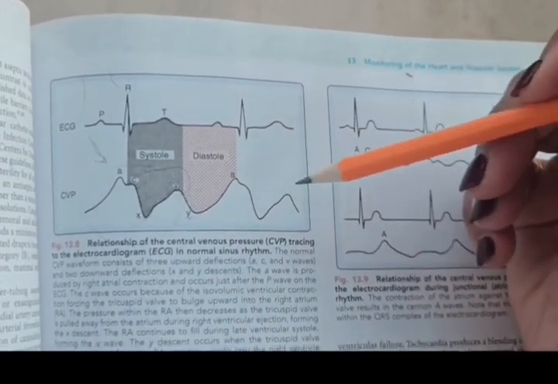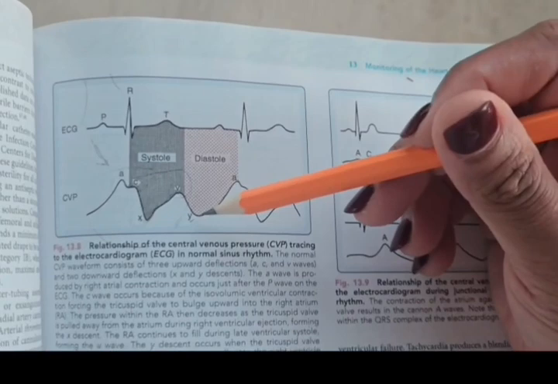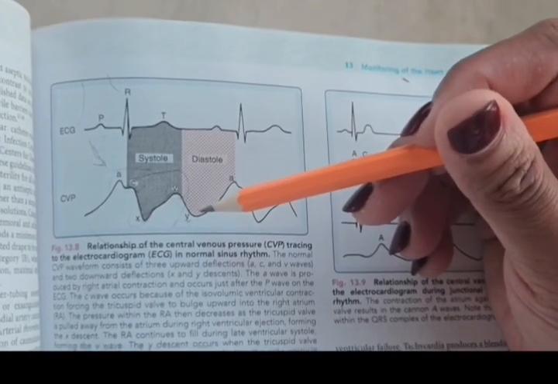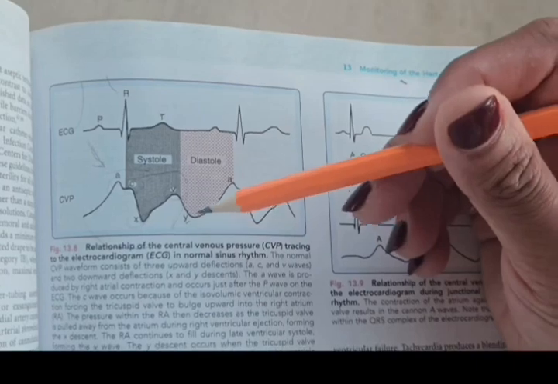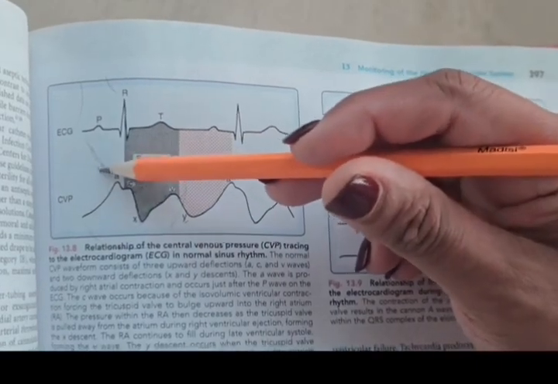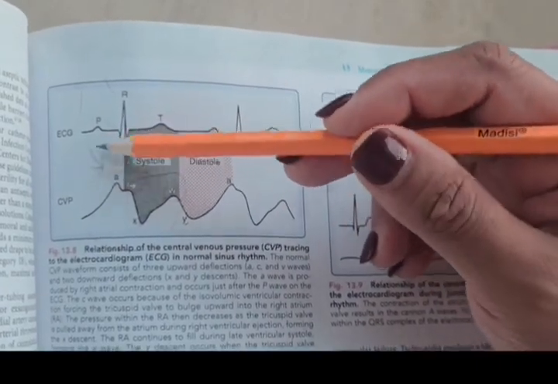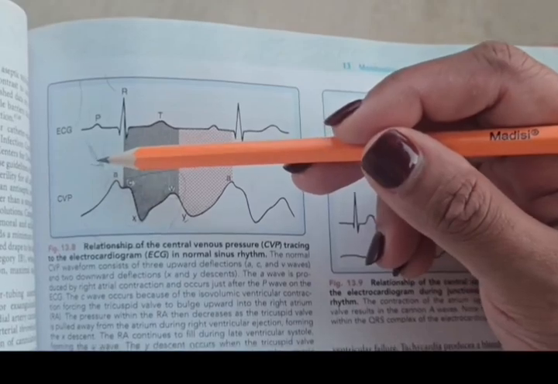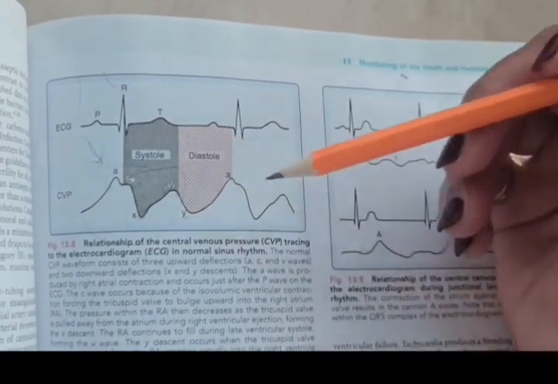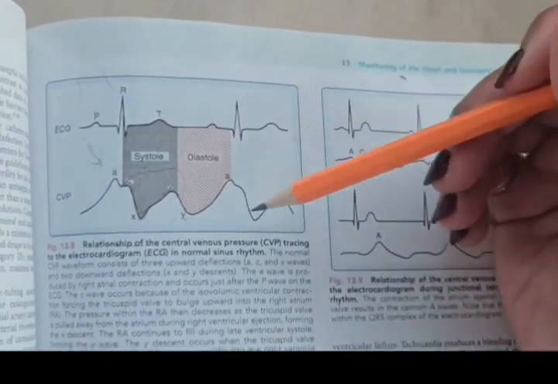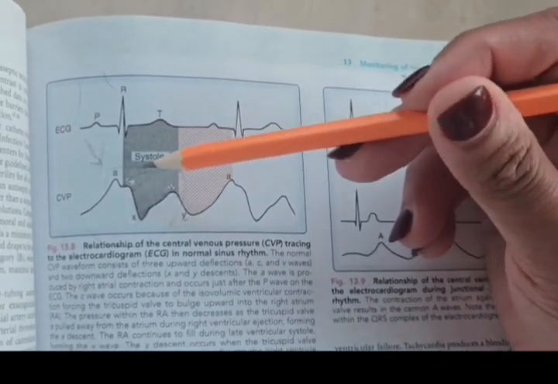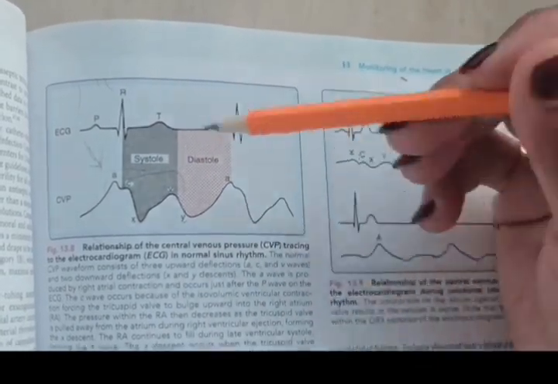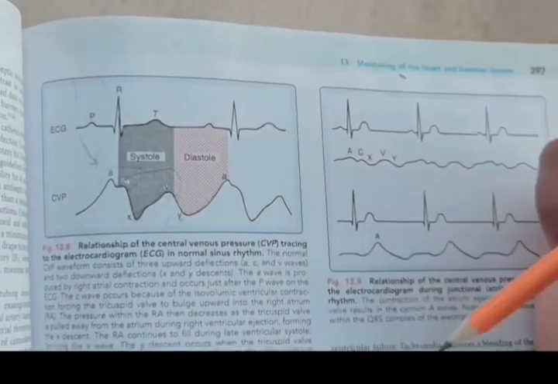Now the last wave that we need to look at is the Y descent, and that again is another negative deflection, which means when you look at the right atrium from the point of view of your central line catheter, it's being pulled away from it. So basically it is the opening of the tricuspid valve and the blood from the right atrium entering the right ventricle. So that completes the cycle.